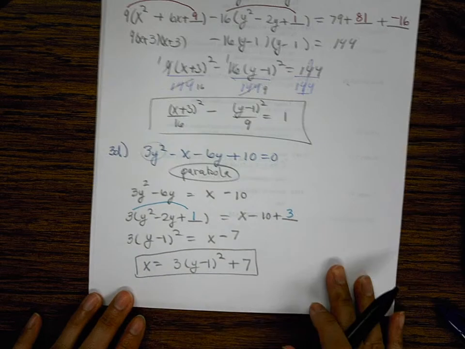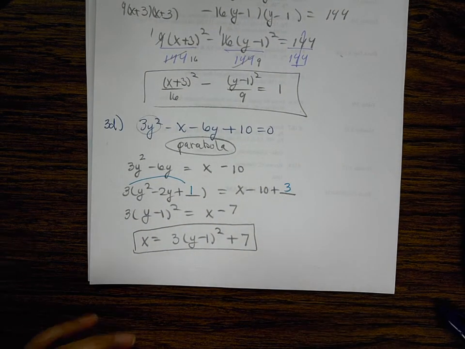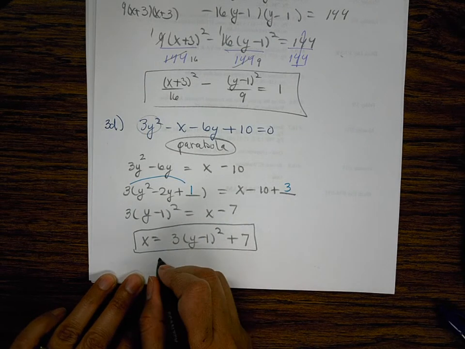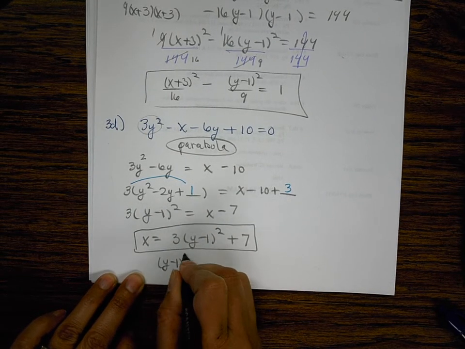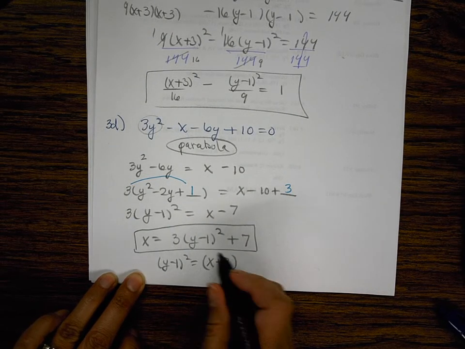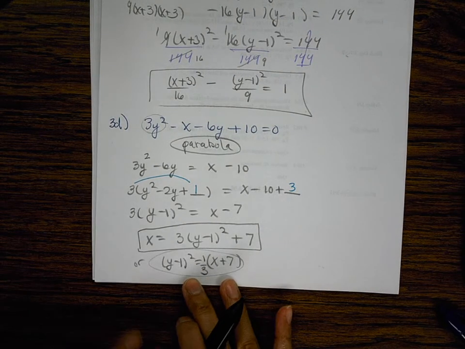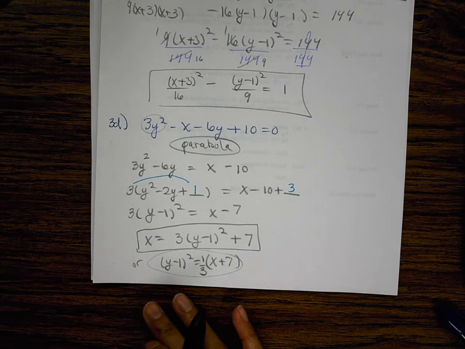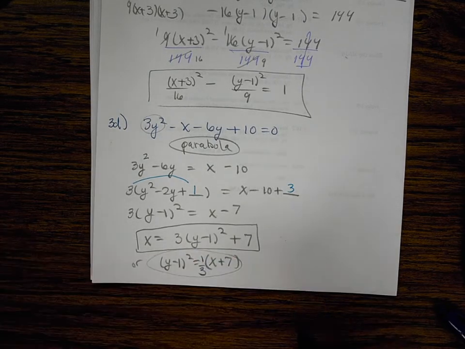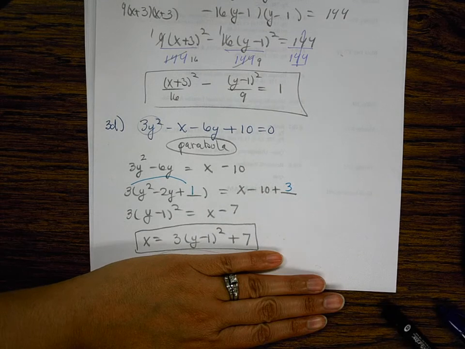The worksheet answers do write it in the book standard form, and that they add the 7 over and divide the 3, and it looks like this. Y minus 1 squared equals, add the 7, x plus 7, and divide the 3. You do not have to write it that way. I'm just explaining it to you. So when you look at the worksheet answers, you're like, oh, why does it look different? This is the way I want you to write it. They are the same thing. This is the way you would plug it into a graphing calculator. But again, they are the same thing.